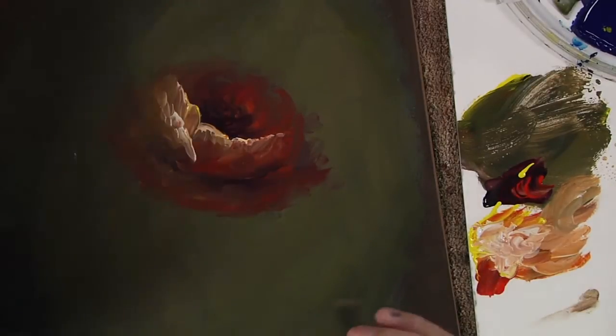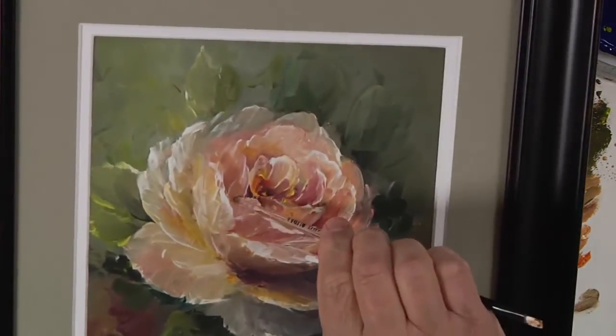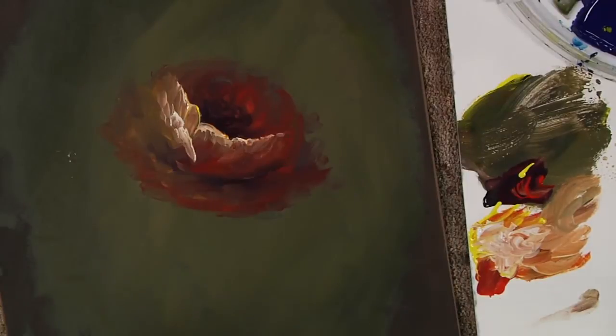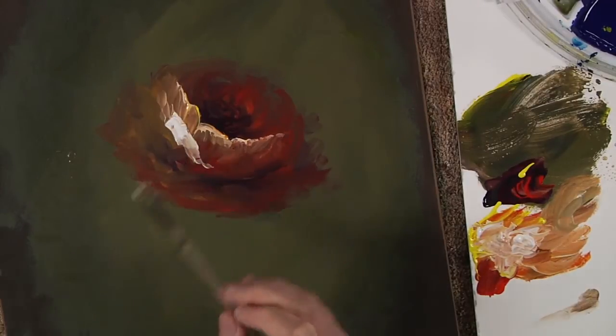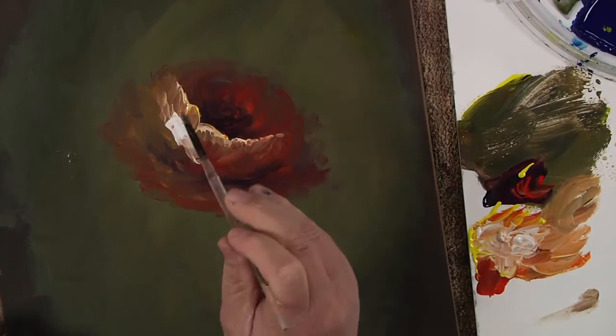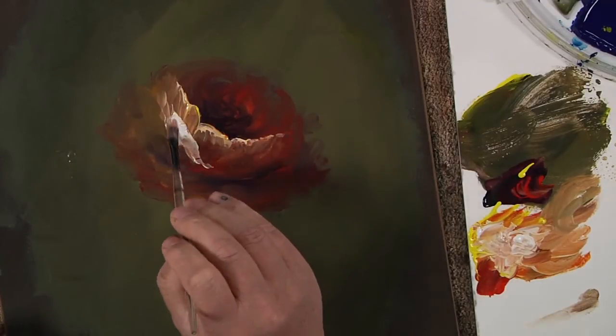So when you see this right in here, that's just really heavy paint going around there like that. And I love that thick, thick, thick paint. So I'll use that thick paint like that, so you can even see the texture that's on it. I'm not worried about that.